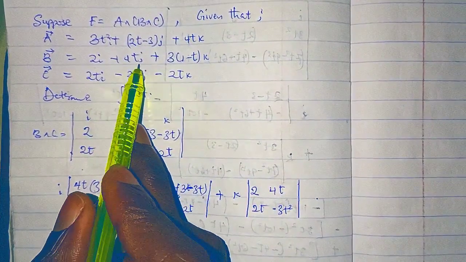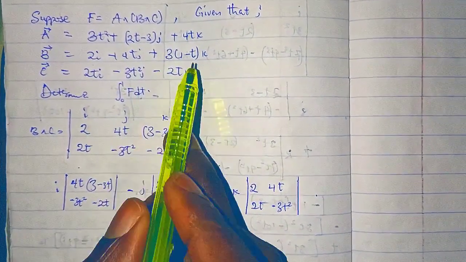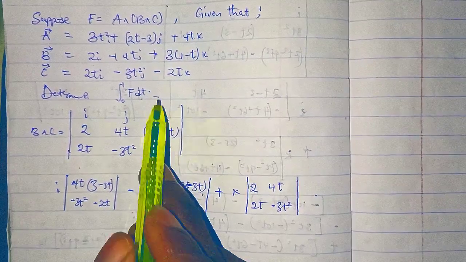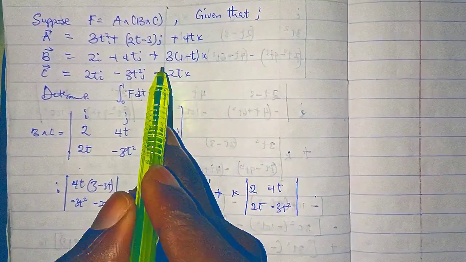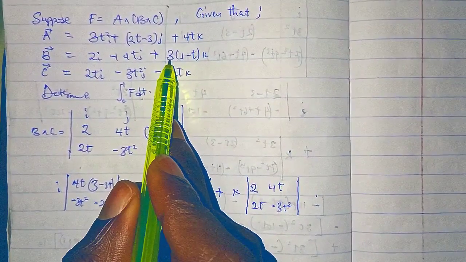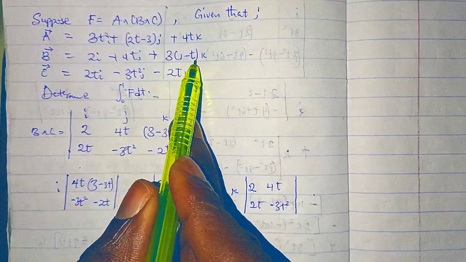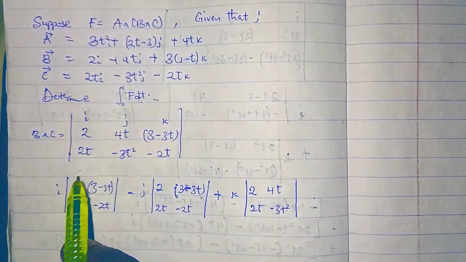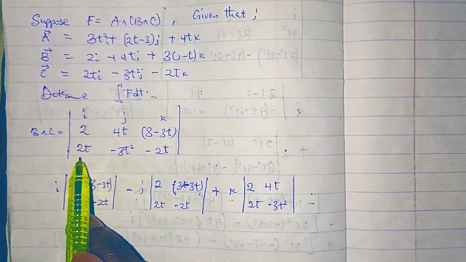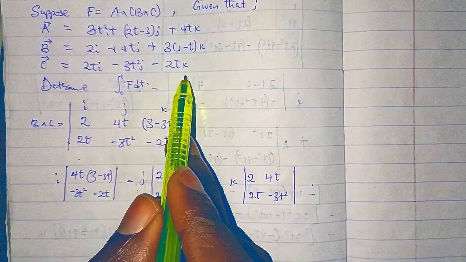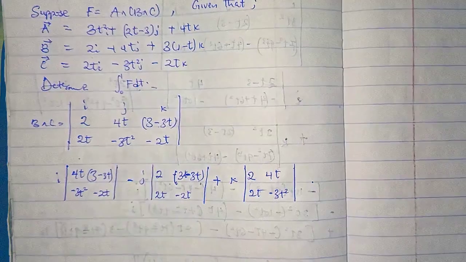For vector j, the coefficient is what? 4t. For vector k, the coefficient is 3 into 1 minus t, which is the same thing as what? If you expand this bracket, 3 into 1 minus t, you're going to have 3 minus 3t. Now for our c here, we pick the coefficient under i, which is 2t, and then under j we have minus 3t squared, and under k we have minus 2t.